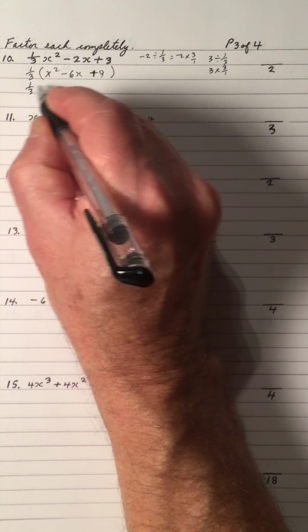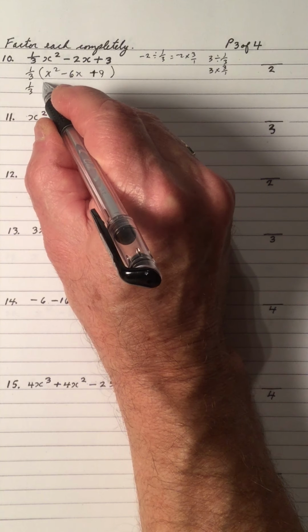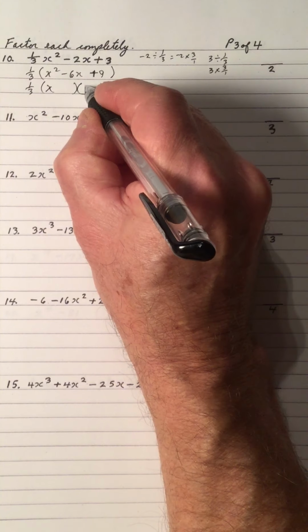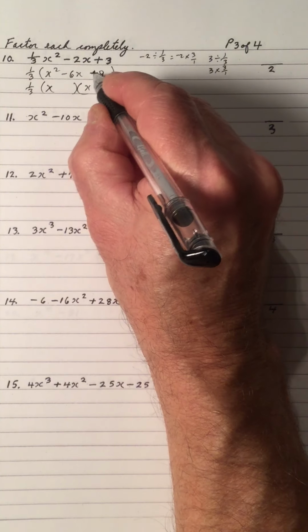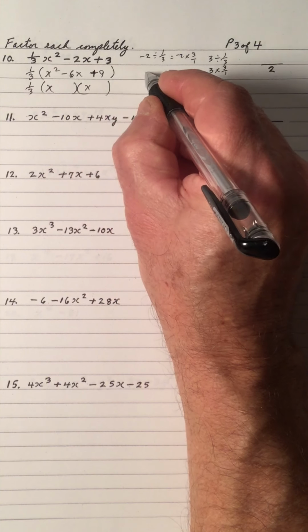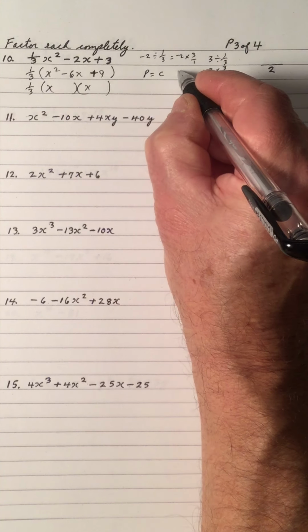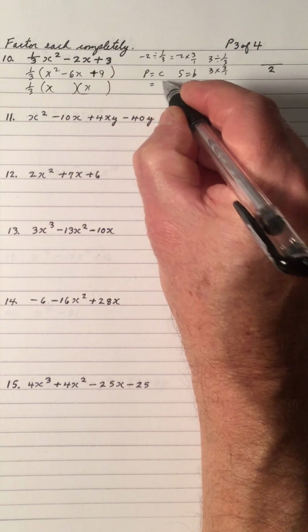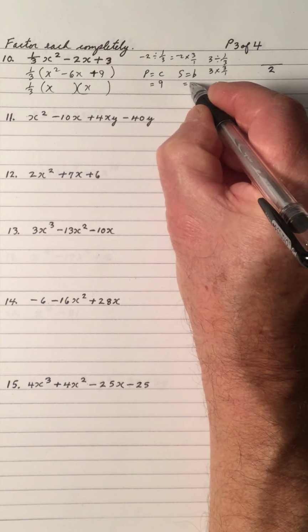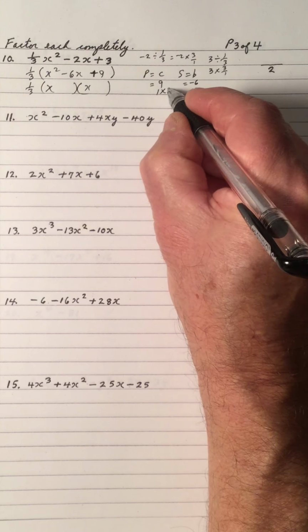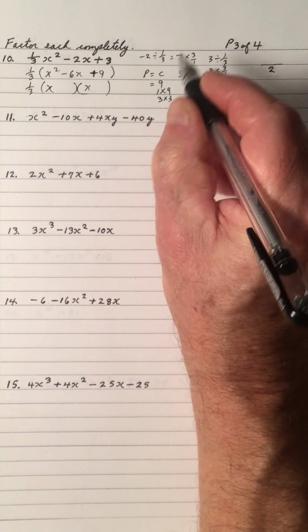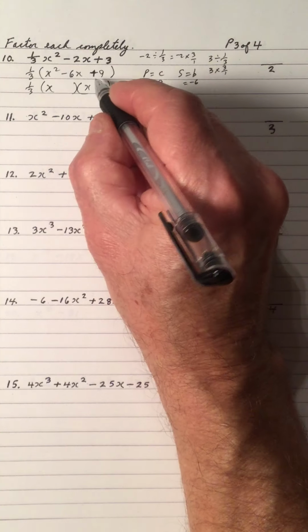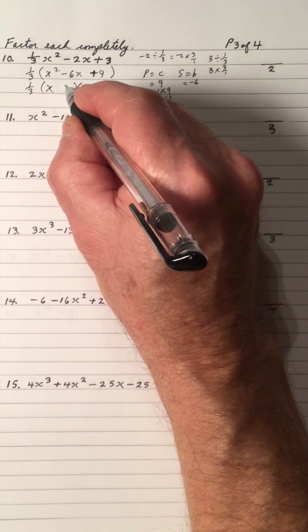And that's a trinomial where a is 1. So we have x squared as x and x. The product is a positive 9, so the product is c, and the sum is b, because a is 1. So the product is 9 and the sum is negative 6. 1 times 9, 3 times 3. What factors of 9 add up to give you negative 6? It's got to be 3 and 3.